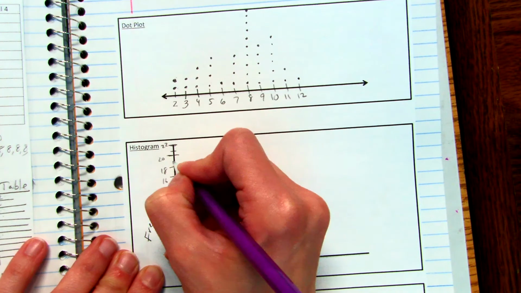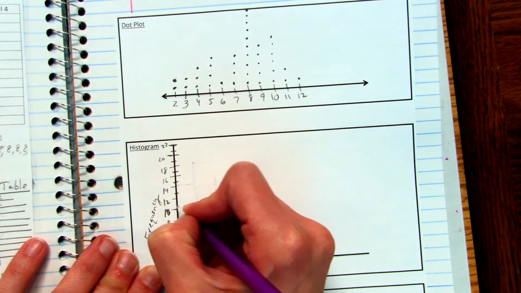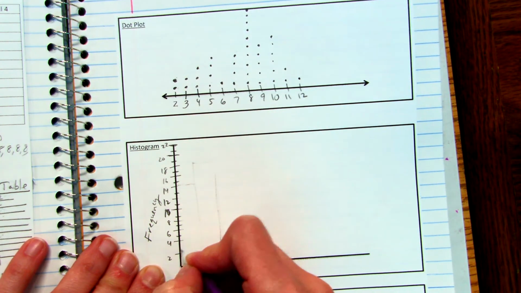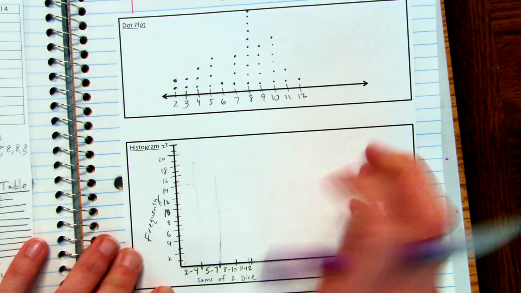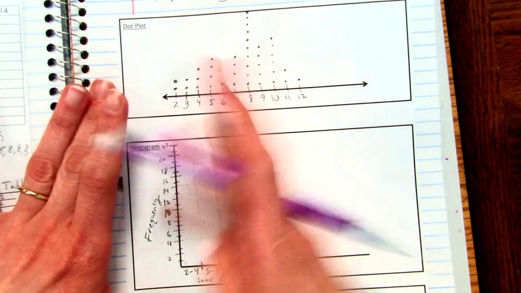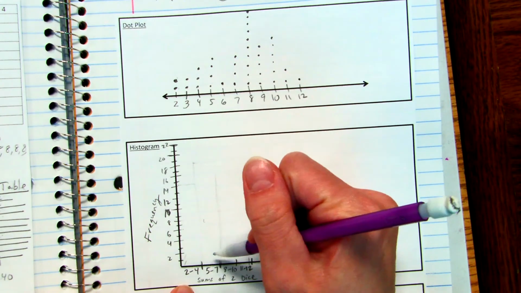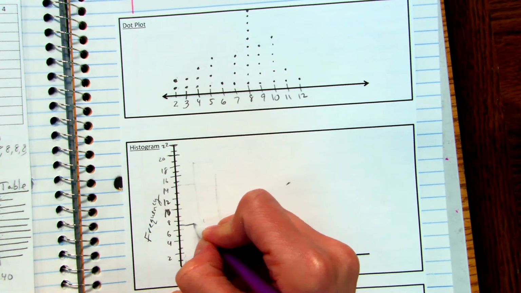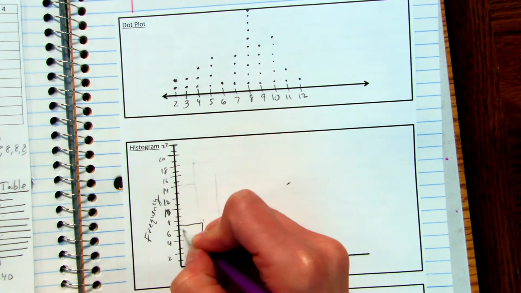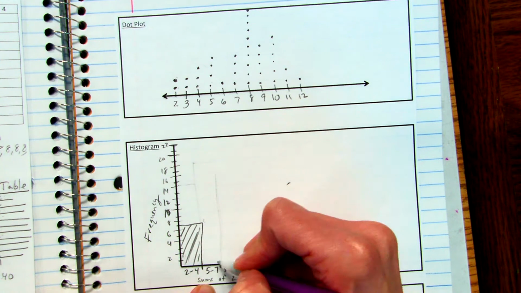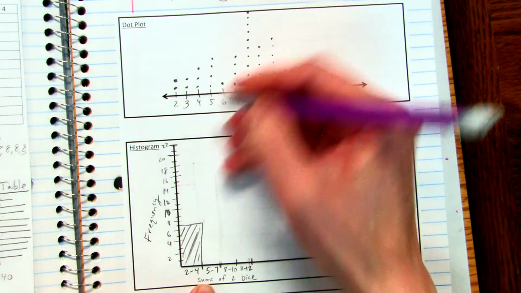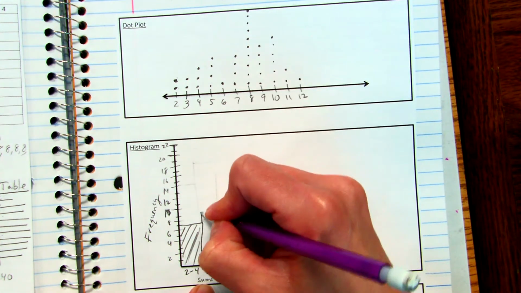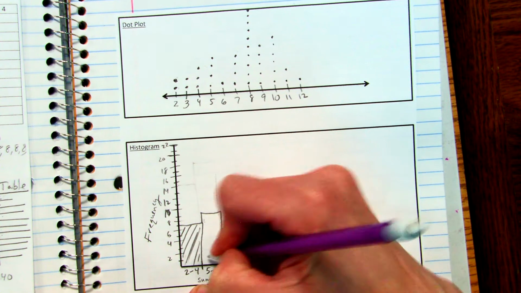And then if you want to make little marks in between for the odd numbers, sometimes that's helpful too. Sorry about that. So for 2 through 4, we had 7 of them, so I will redo that bar. Put that at 7. For 5 through 7, we had 9, so I'll go up to 9, and that was a quick fix.